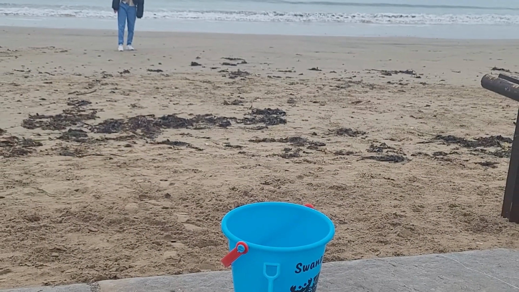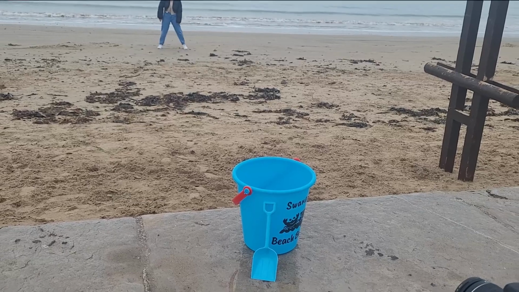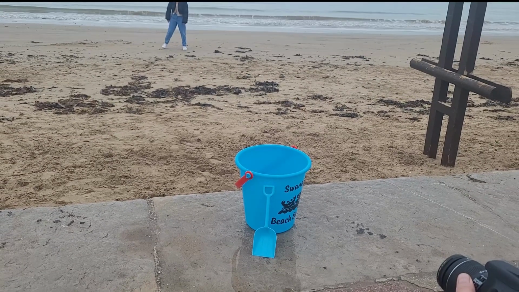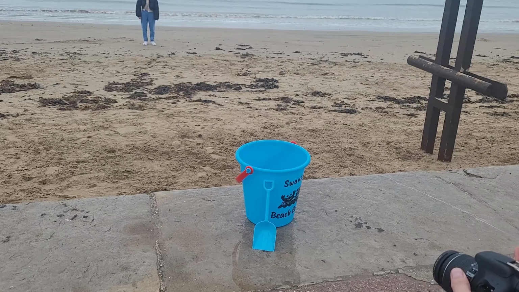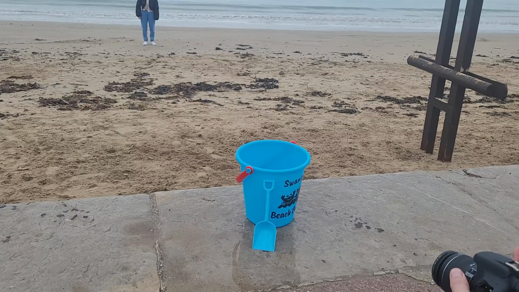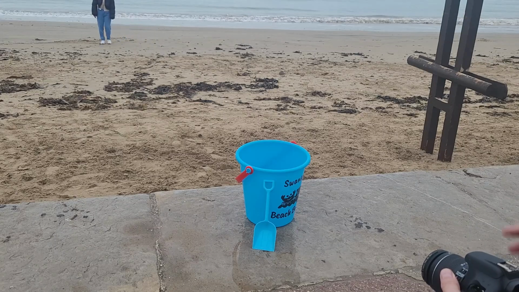But the first problem that you've got is you're focusing. Because if you focus on your bucket, your subject is out of focus, and vice versa. You know, you focus on the subject, your bucket's out of focus. So I focused halfway between the two on the sand, which was okay, but still not quite right.